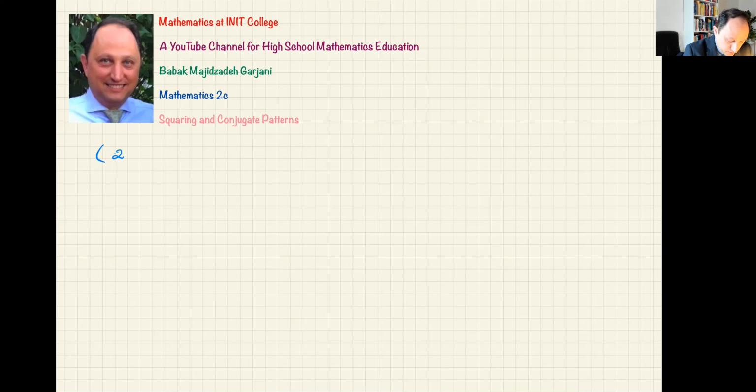Let me write 2x to the 3, y to the 5, minus 3x y squared to the 2. So if I want to expand this using the squaring pattern, I have to use version 2 of this, yes, because I have the subtraction, I have the difference between two terms, and I want to square it.